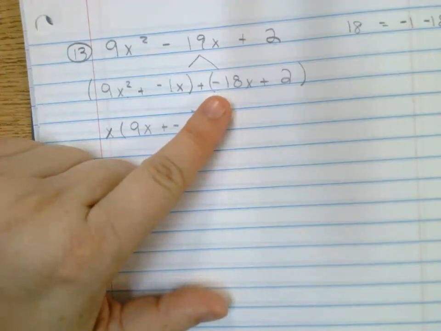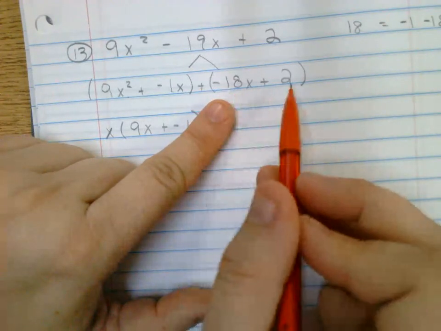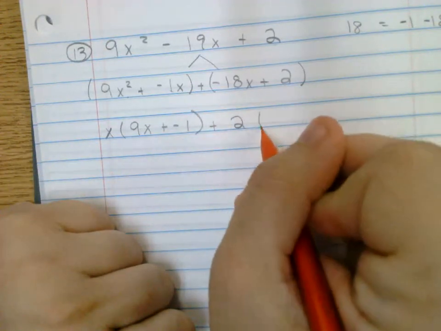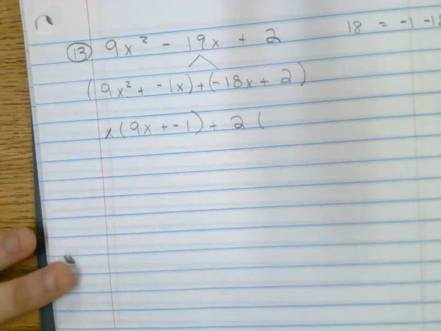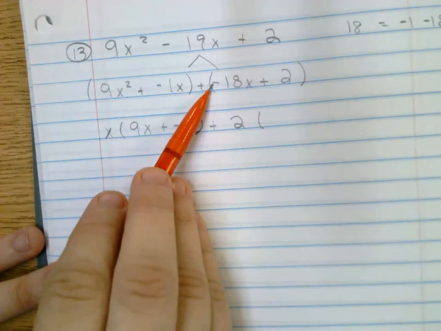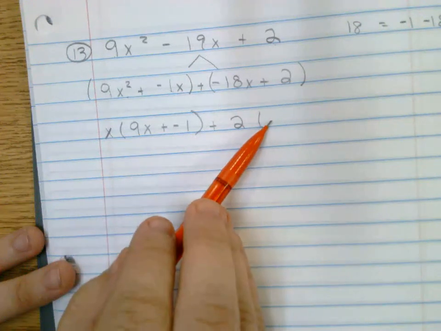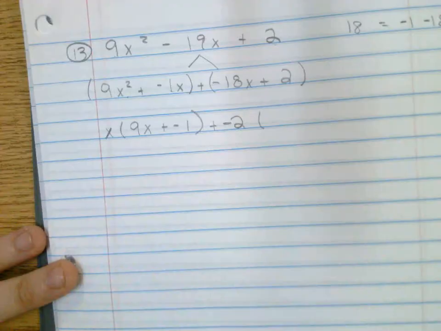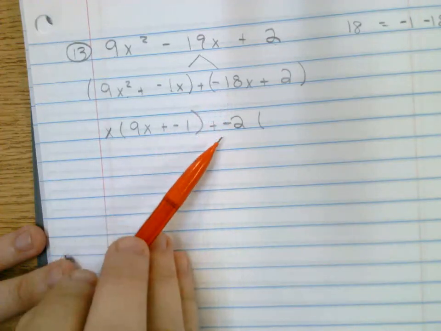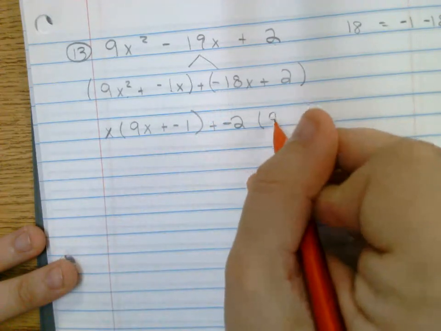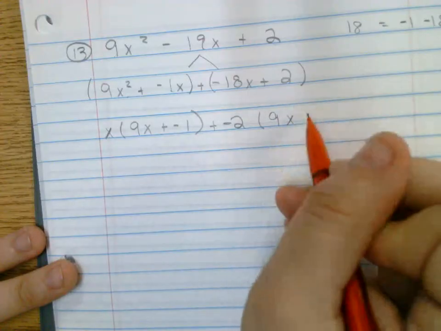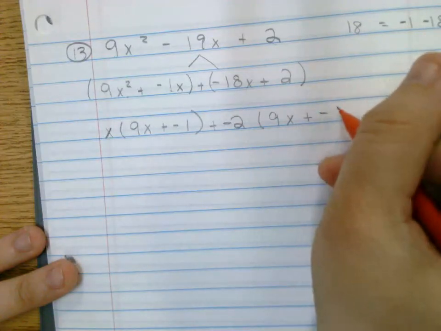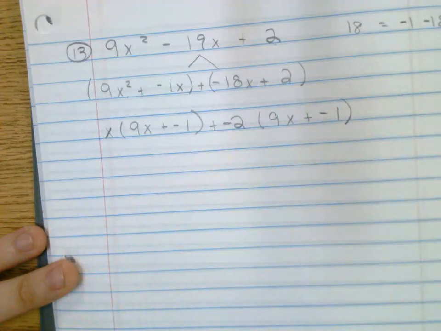Then I'm going to look at the second one. Okay, I have 18 and 2. Now, 2 will factor out of that, but you're also going to need to factor out the negative, because remember I told you can never have a negative in front of that x term. So you're going to factor out your negative, and then you're going to divide. Negative 18 divided by negative 2 is going to give me 9, 9x. And then negative 2 divided by negative 2 is going to give me negative 1. So that's your term.